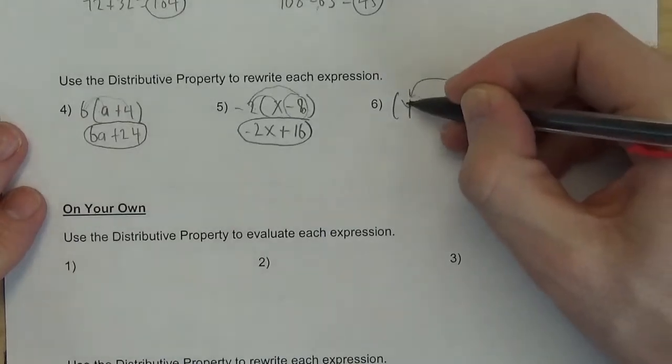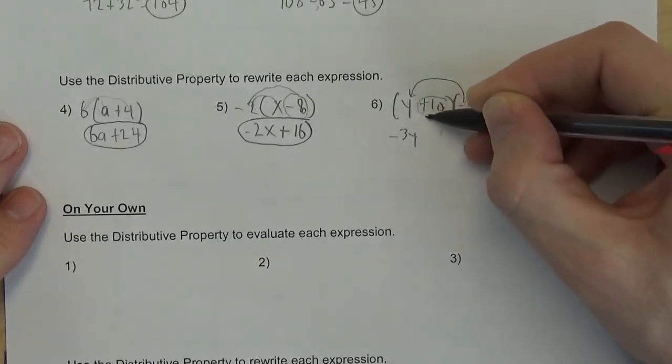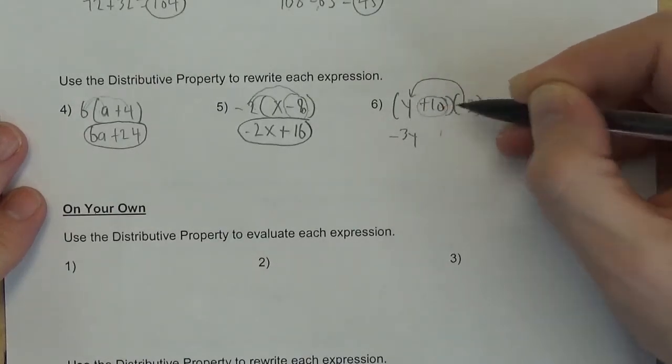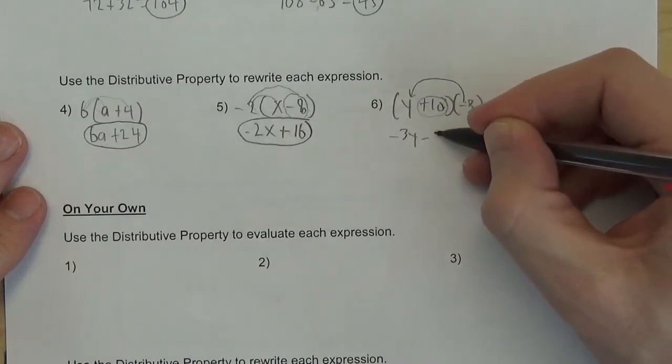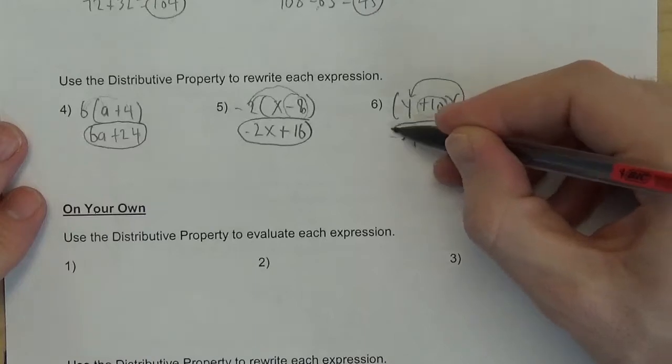So negative 3 times y is negative 3y. And negative 3 times positive 10, a negative times a positive will give you a negative, and 3 times 10 is 30. So negative 3y plus 30 is what you get there.